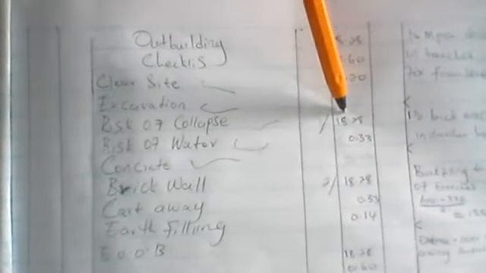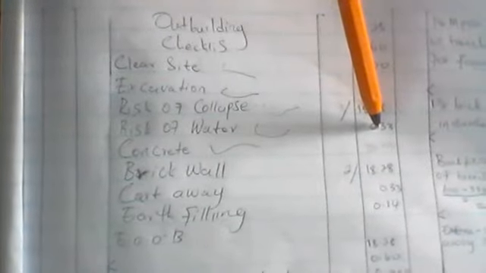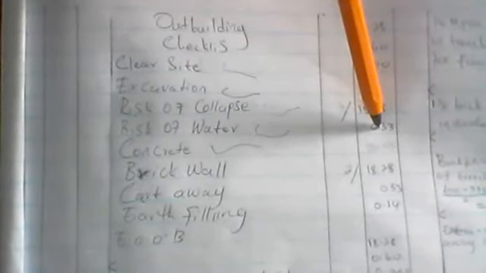We are going to construct our wall on top of our concrete footings. Even though we are not given the thickness of the wall, which is 1.5 brick wall, let me show you on the diagram.